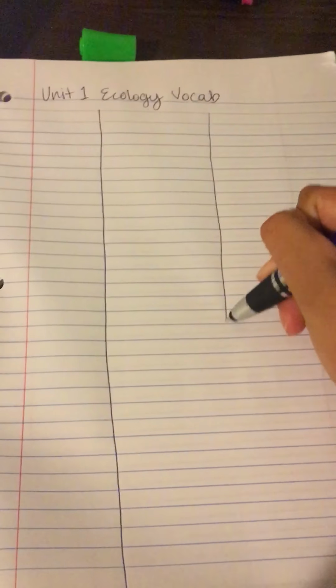It doesn't have to be perfect, it's chill. Vocab, right here. Go ahead and write that down. Vocab, definition, and drawing, right there. See that? Beautiful. All right, make that line right there to create that border so we know where it ends.